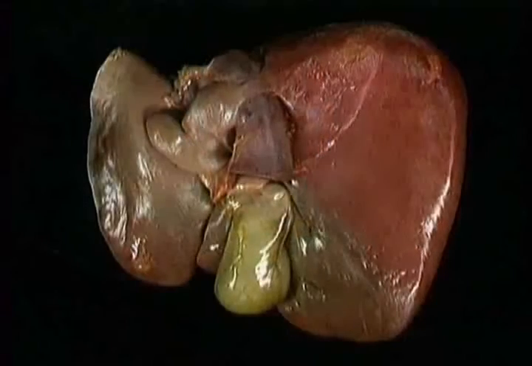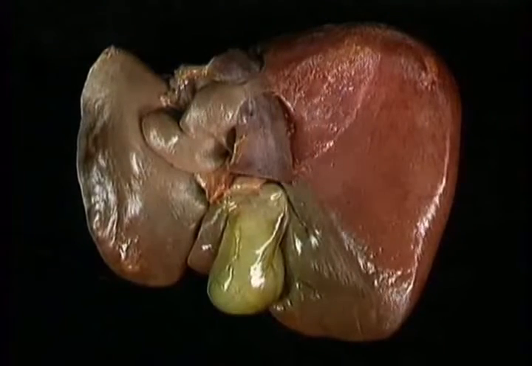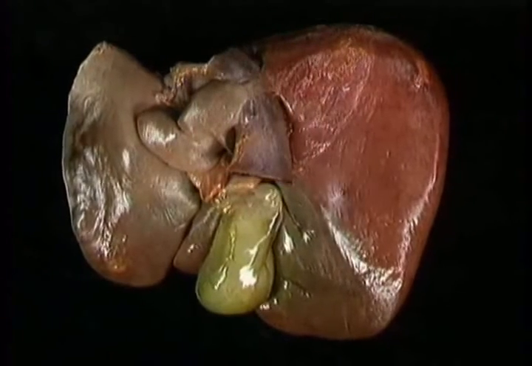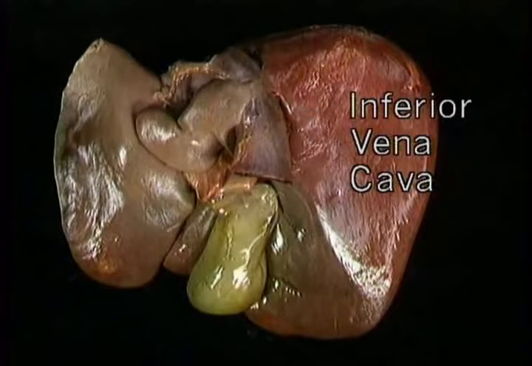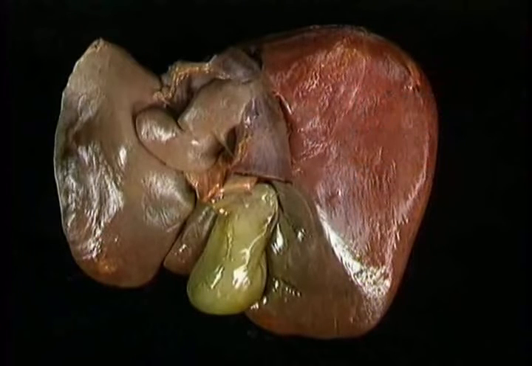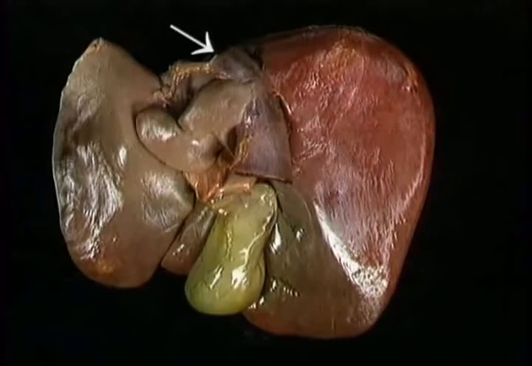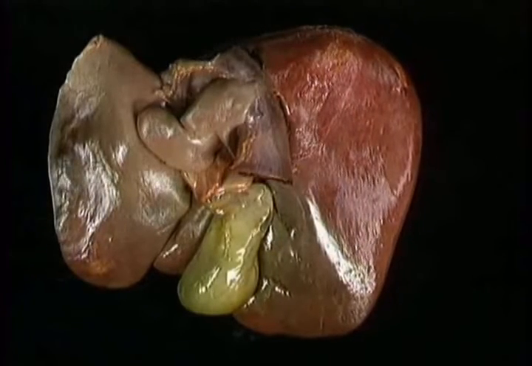Now we'll take a further look at the part of the liver that faces backwards and downwards. We'll take another look at the structures we've mentioned already. This huge vessel is the inferior vena cava. It's almost enveloped by the liver. Up here, the hepatic veins enter it, as we'll see.